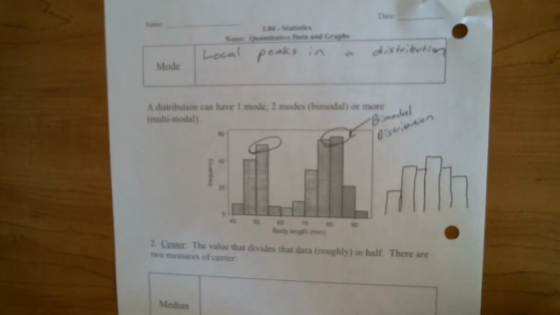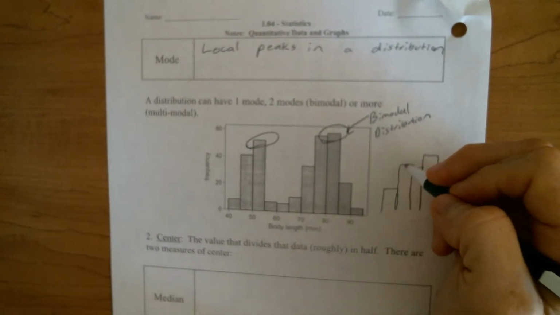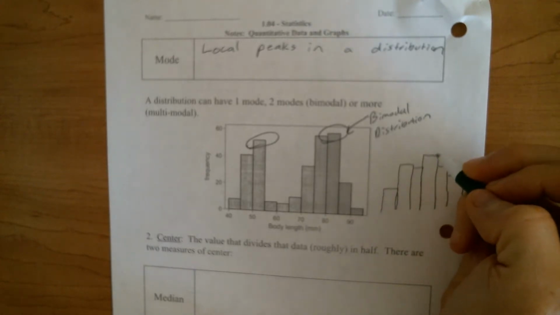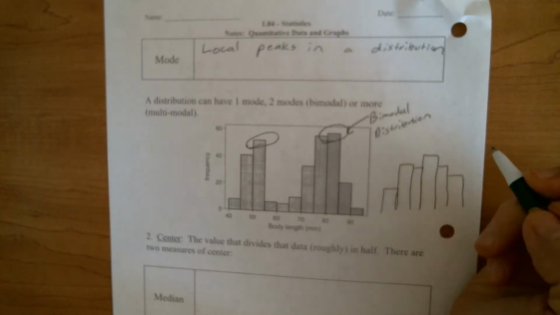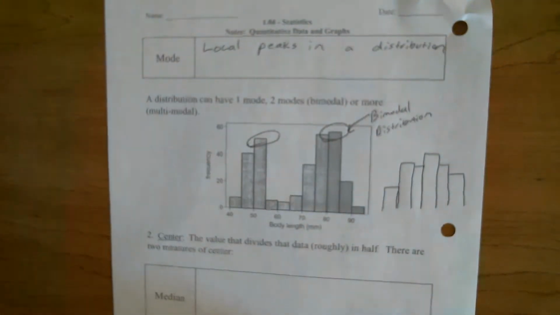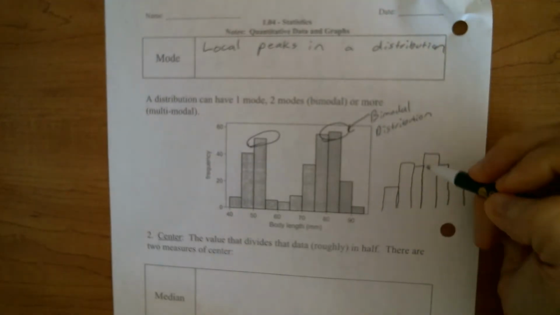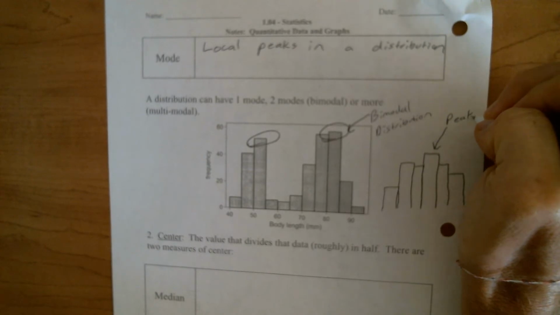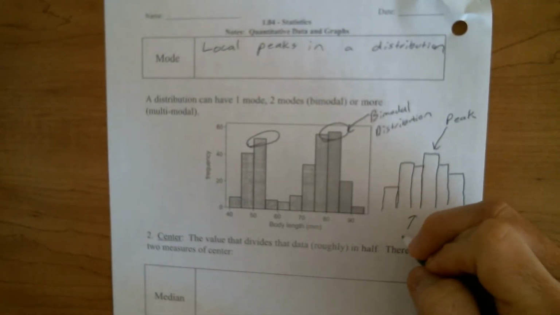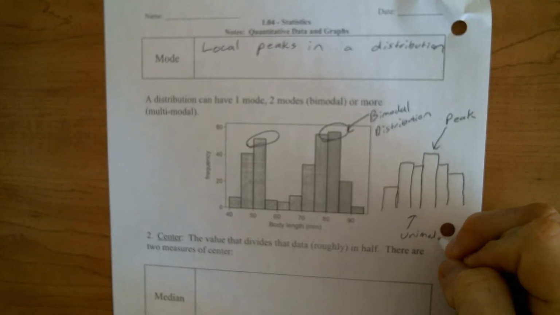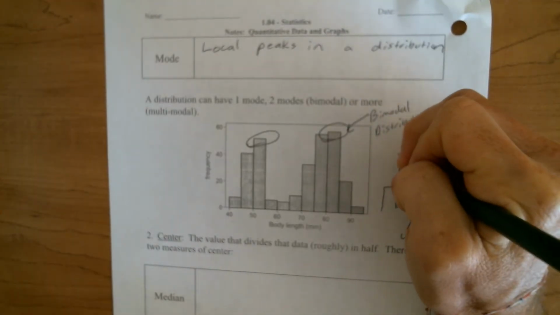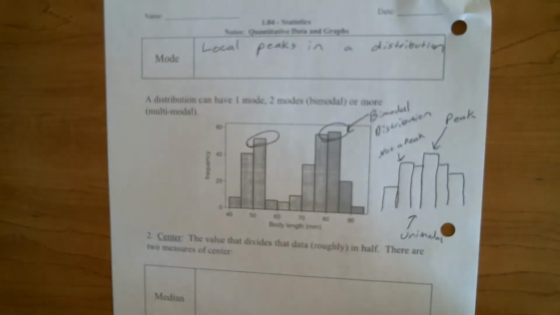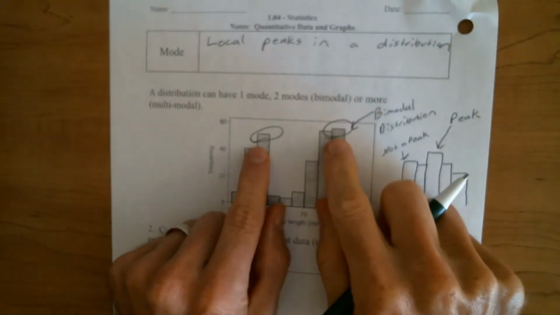Sometimes kids are like, well, technically this is a peak, then you go down, and this is another peak. Don't overanalyze it. When you're gathering data, sometimes you're going to have little blips like this. This is your peak. This would be a unimodal distribution. This right here does not count as a peak. They should be distinct peaks like you have here and here.